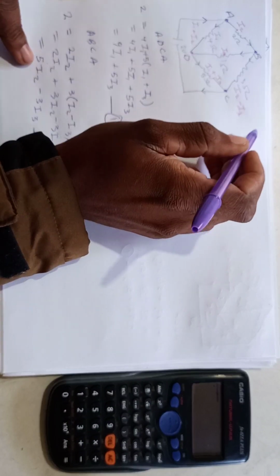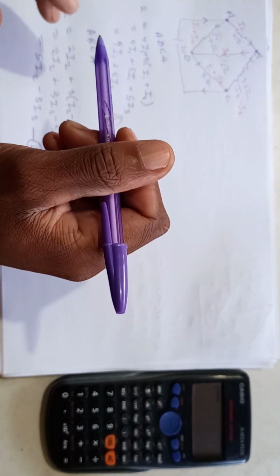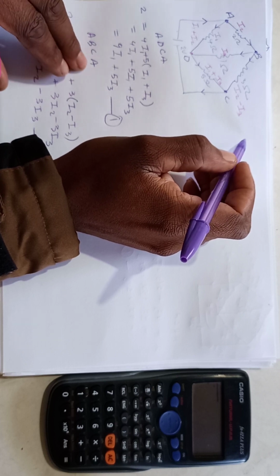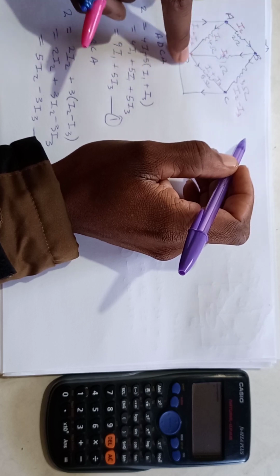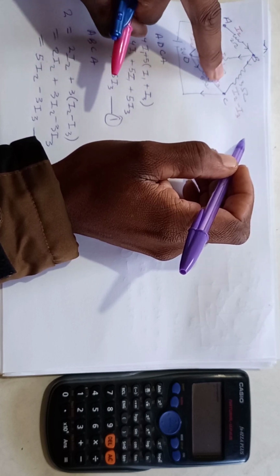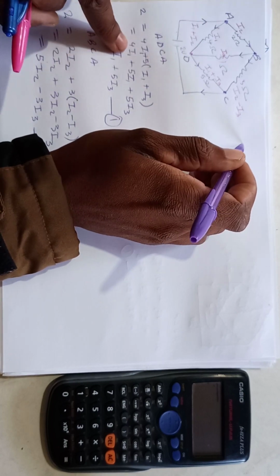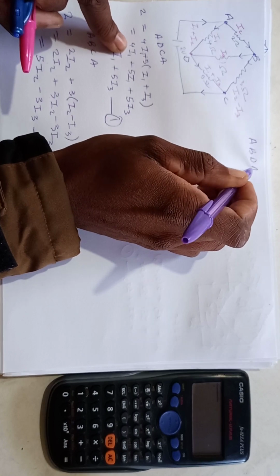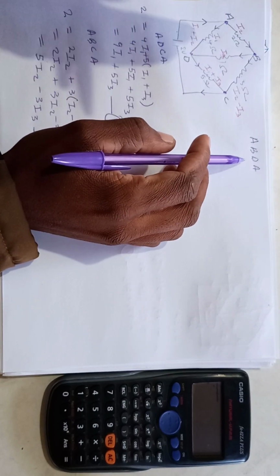Which loop will we take for our third equation? We took A, B, C, A. Let's now take A, B, D, A. You can also take this one, it doesn't matter, B, C, D, B. So we say we're taking A, B, D, A. It's just going to make this video long if I take both loops.